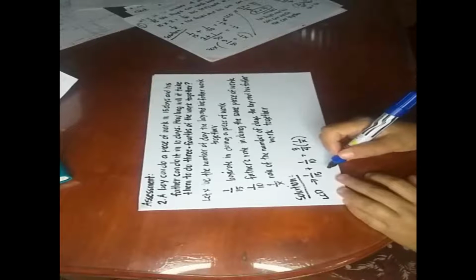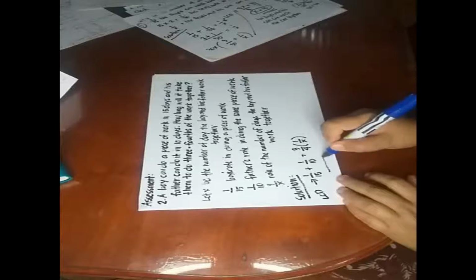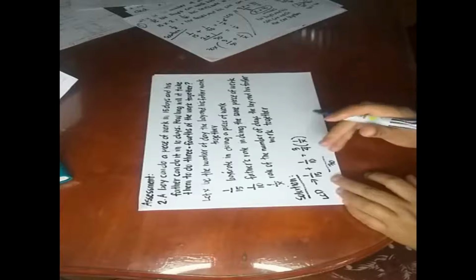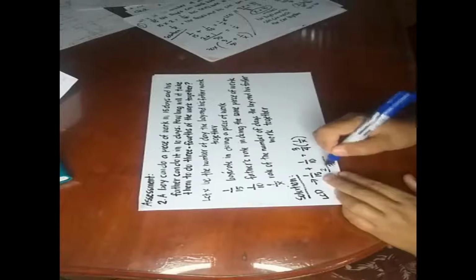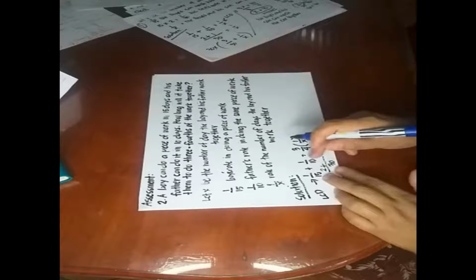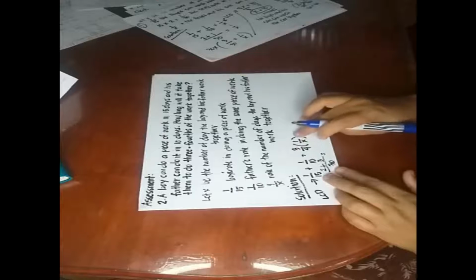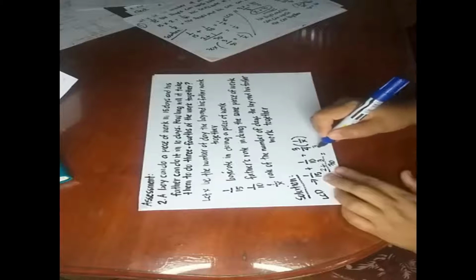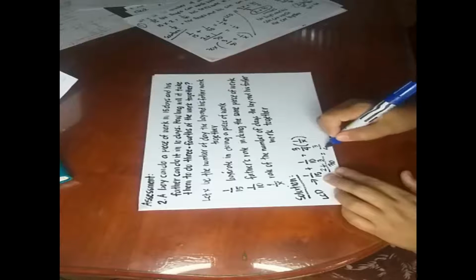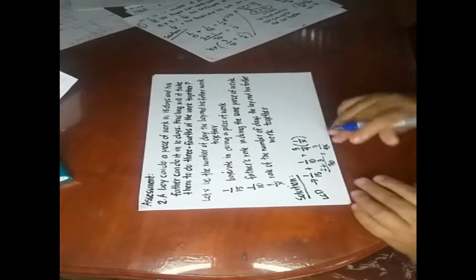LCD is 30. 30 divide 15 is 2, plus 30 divide 10 is 3 times 1 is 3. Then multiply this one: 3 times 1 is 3. 4 times x is 4x.